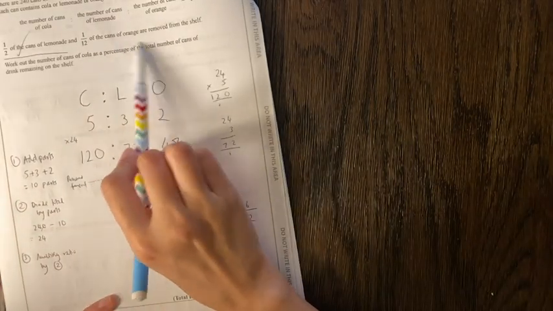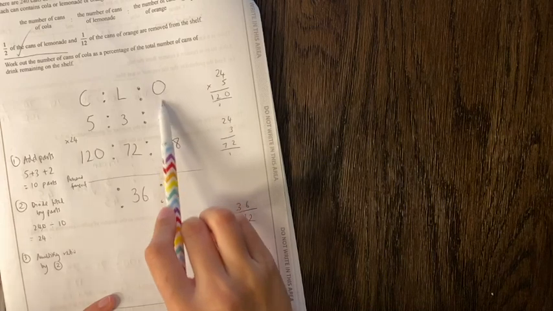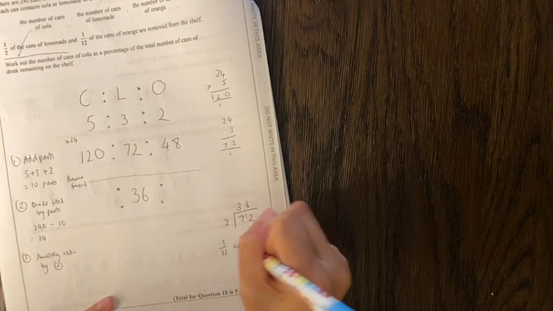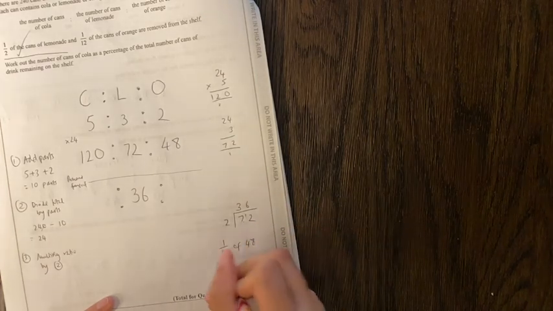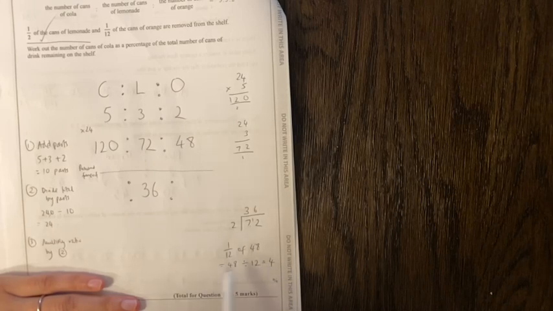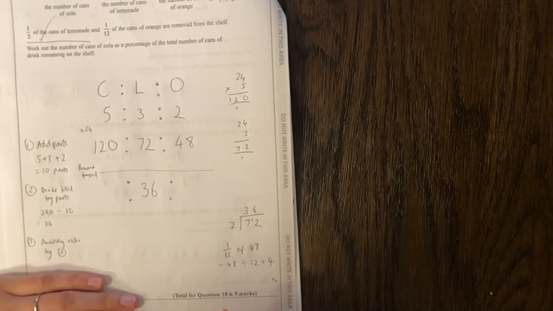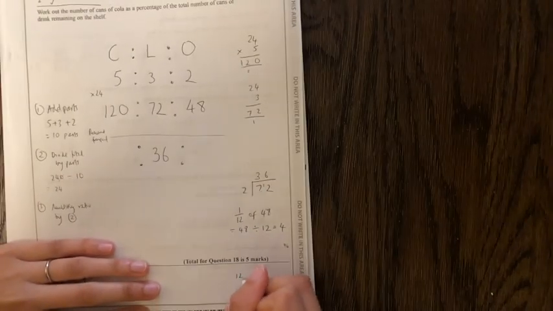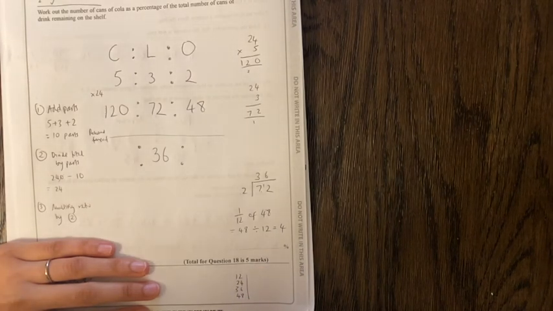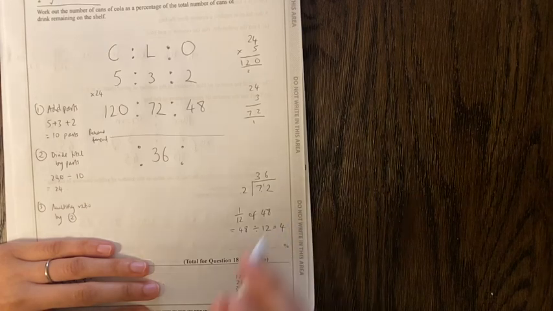A 12th of the cans of orange are removed, so orange is O. We had 48, 1/12 of them are removed. So 1/12 of 48 is the same as doing 48 divided by 12. If you didn't know how to do it by division method, we can always just down here do 12 plus 12 is 24, plus 12 is 36, plus 12 again is 48, that's 4 times. So 48 divided by 12 is 4.